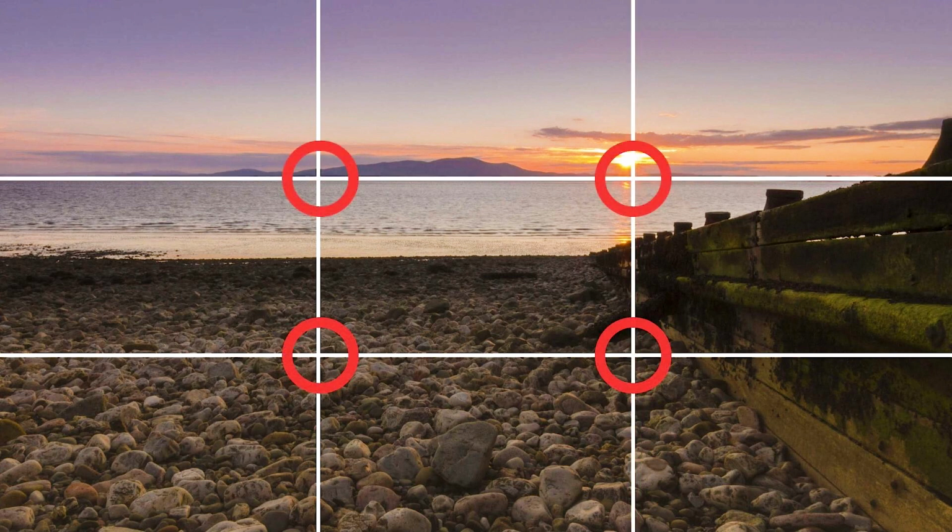Other compositional tips that you can use as a beginner include checking the corners for distractions, making sure that lines such as footpaths, walls and shadows lead into the image and not out of it, and allowing space around your subject to avoid cluttering your frame with lots of distracting stuff.